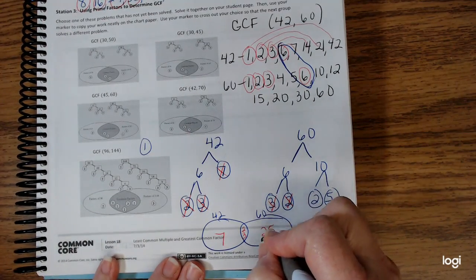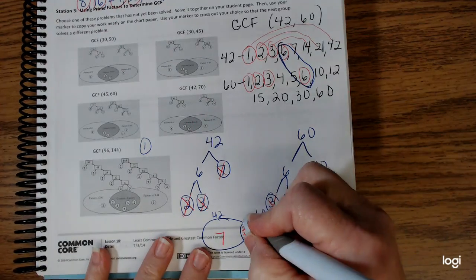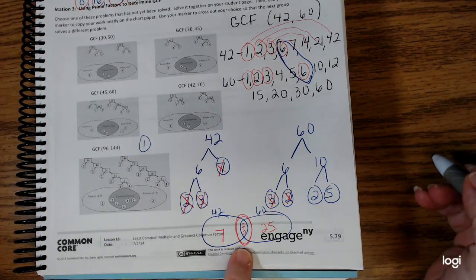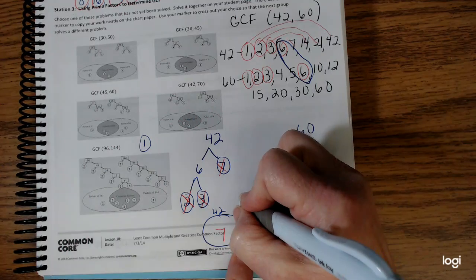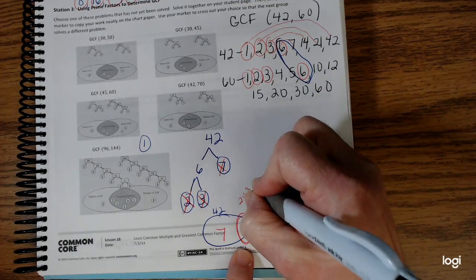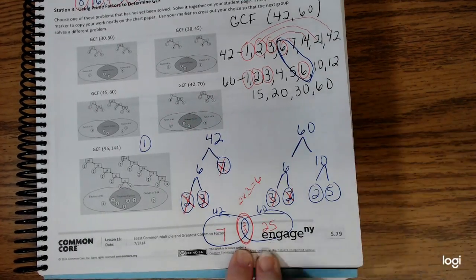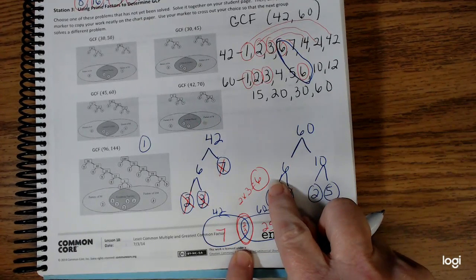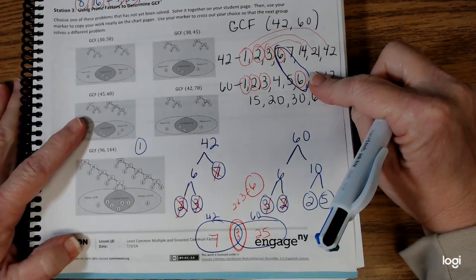All right, so we look at the numbers that they have in common right here, 2 and 3, and all we do is multiply them. So we would say that 2 times 3 equals 6. So the greatest common factor is 6. And we actually found that up here as well.